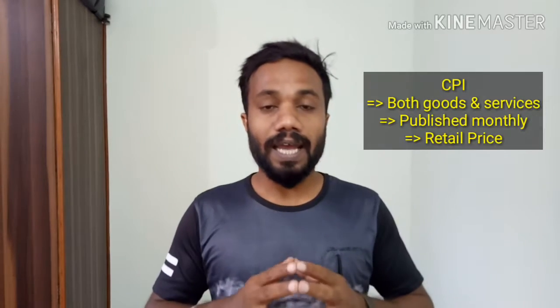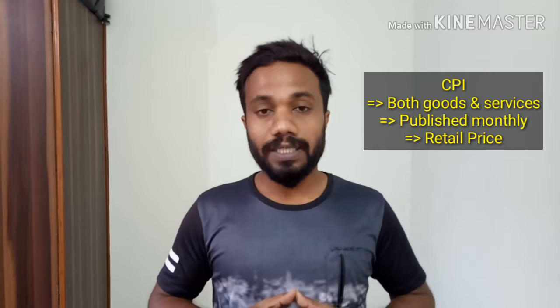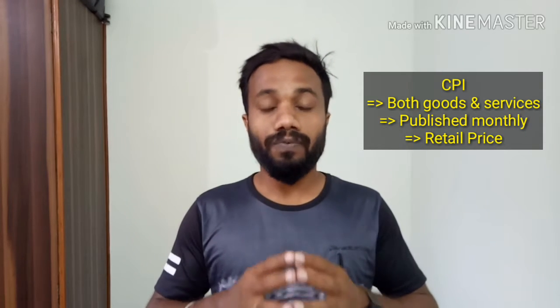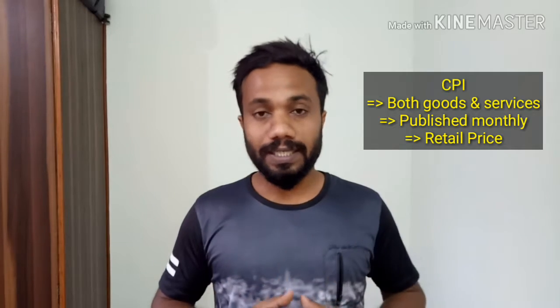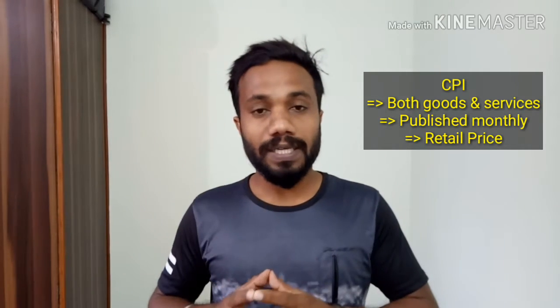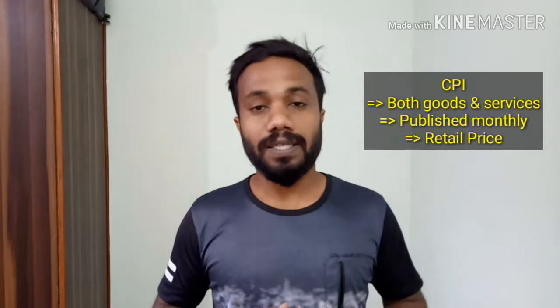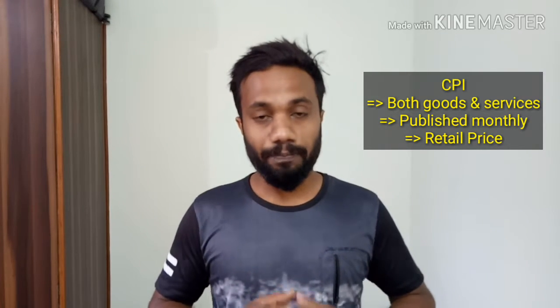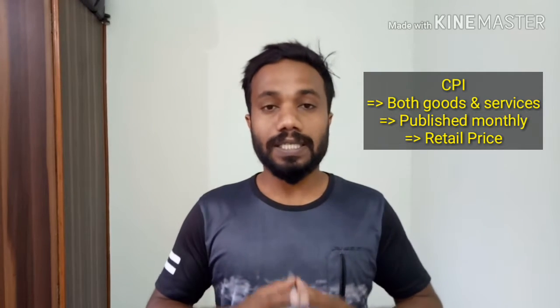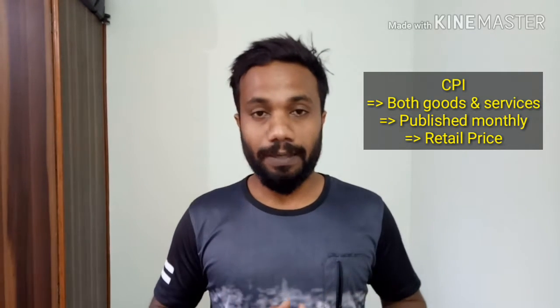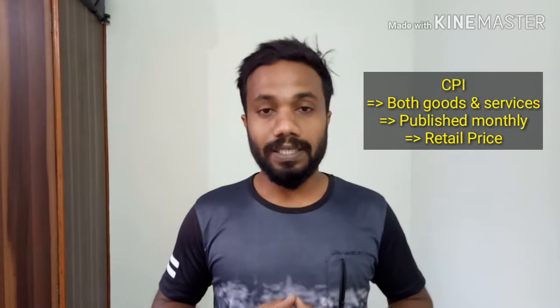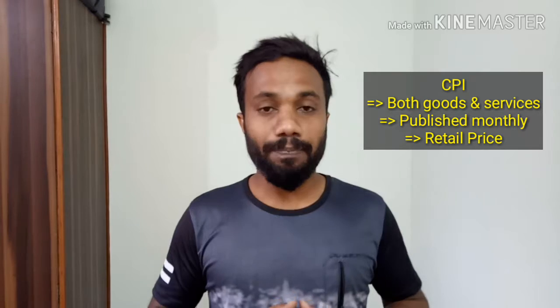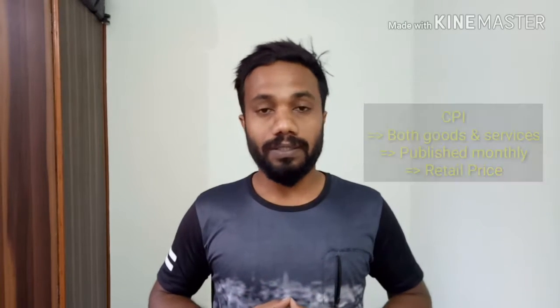When it comes to the consumer price index, CPI, it considers both goods and services, and it is calculated based on the average changes in the retail price of goods and services. So it is said that, compared to the wholesale price index, the consumer price index reflects the true inflation rate in our country. Unlike the wholesale price index, CPI data is published monthly. These are the two main indices that our country uses to measure inflation in our economy.